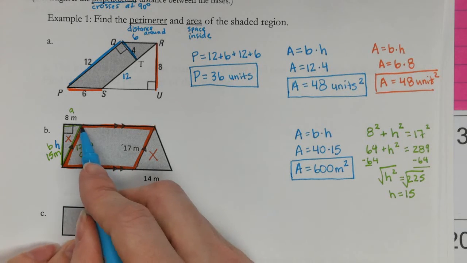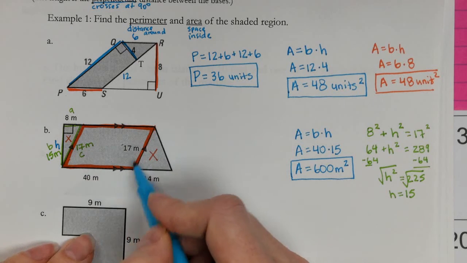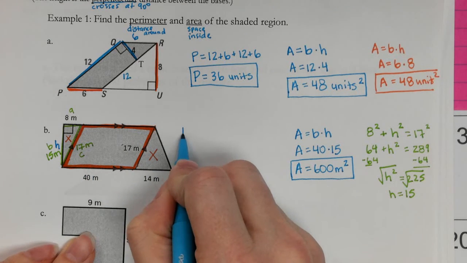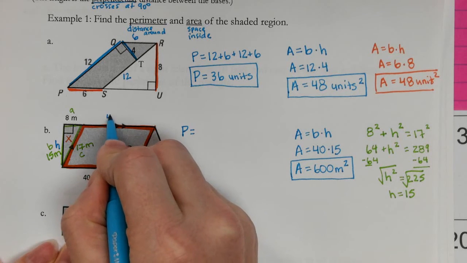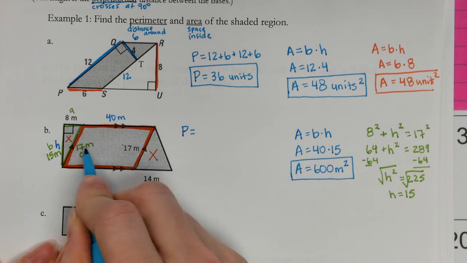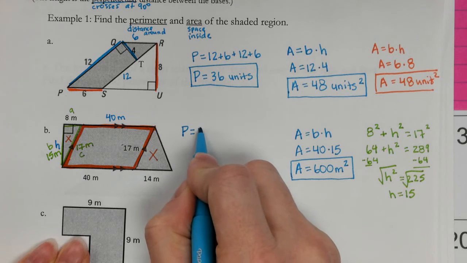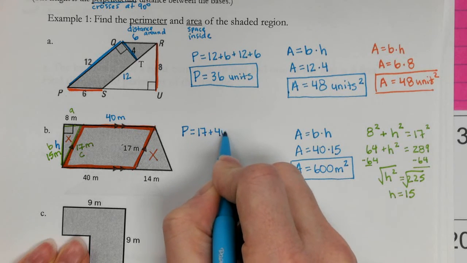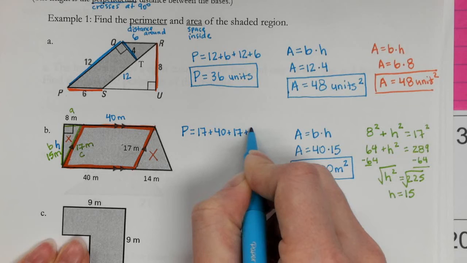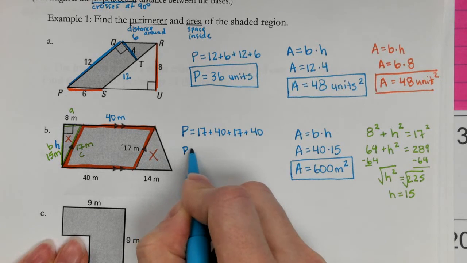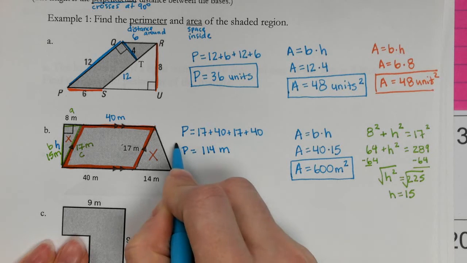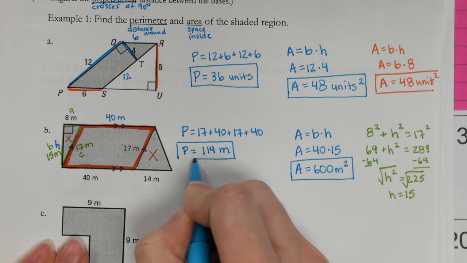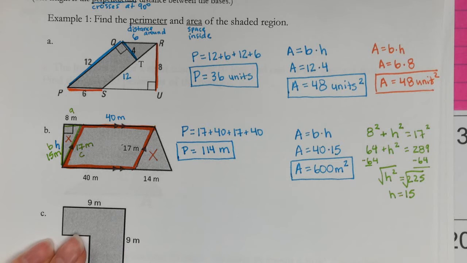Alright, we still have to find the perimeter, and remember we're only doing the orange part for perimeter. So we have to add up all the sides to find the distance around. If the bottom is 40, the top is 40. And we already figured out that those are both 17. So we have 17 plus 40 plus another 17 plus another 40. When I add that all together, I get 114, and since it's perimeter, it's just meters, because we're measuring, like if we measured with a ruler, it would be 114 meters all the way around.